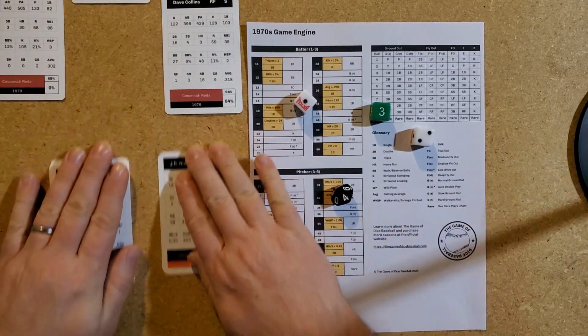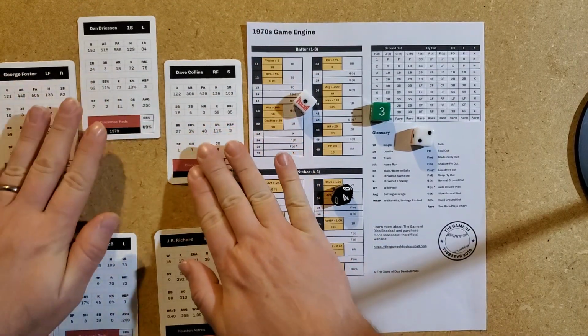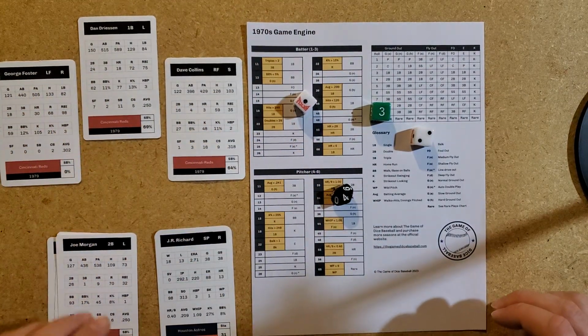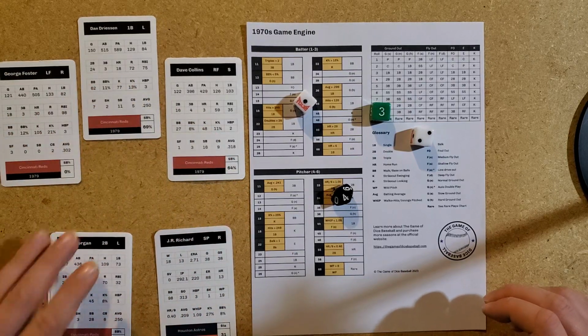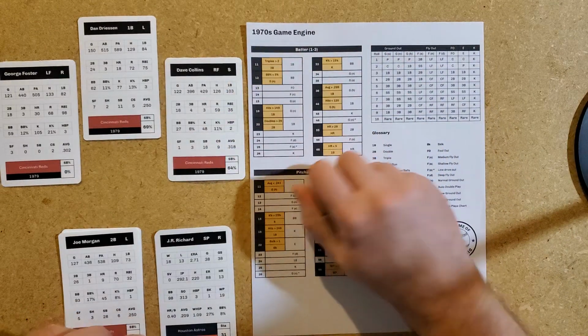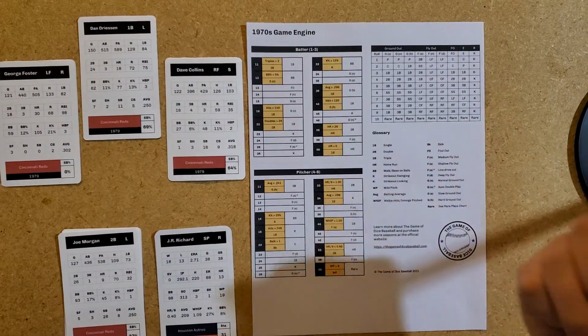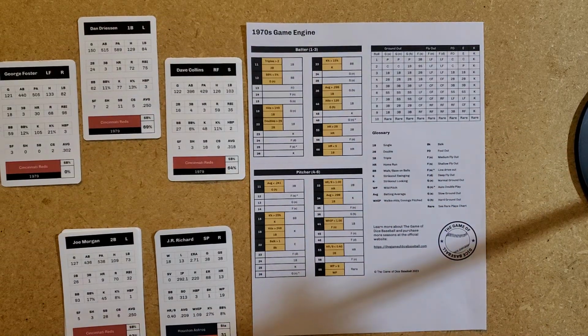I know you can't see that, so we have our little bases loaded situation here. You can see first, second, and third, and it'll be back to Joe Morgan. I don't have the entire lineup here, so Joe Morgan gets another at bat. Nobody out, bases loaded against J.R. Richard. Let's go ahead and play the infield in. I'll show you how that works. Let me pull up our infield in chart.